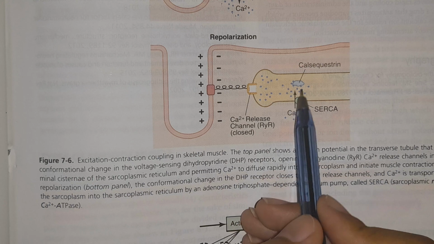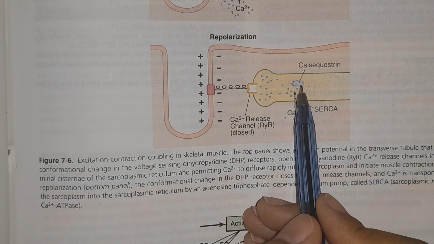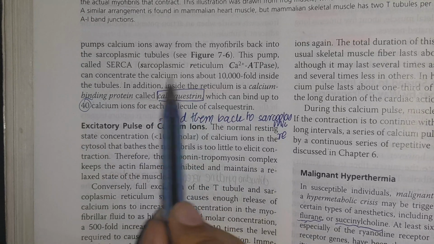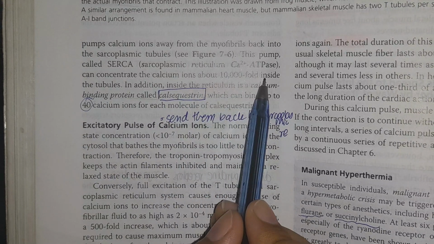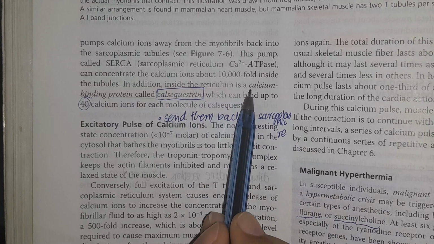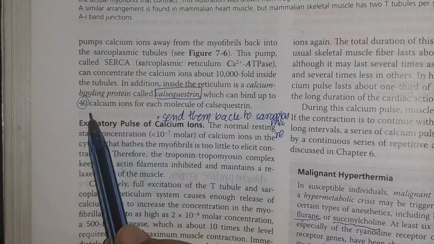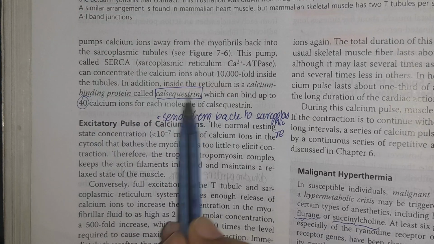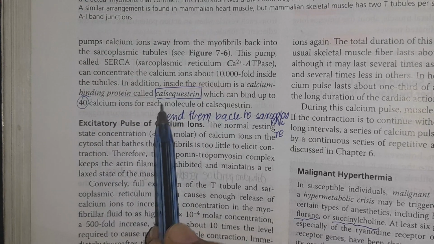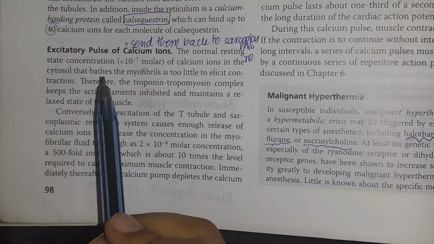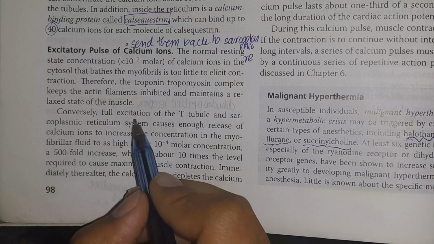This calcium will now attach to calsequestrin protein. So the SERCA pump can concentrate calcium ions about 10,000 folds inside the tubules. So what will happen? Now these calciums will attach to calsequestrin, and a single molecule of calsequestrin can bind 40 calcium ions. So now they are discussing the difference of the calcium ion concentration to the exterior and interior.